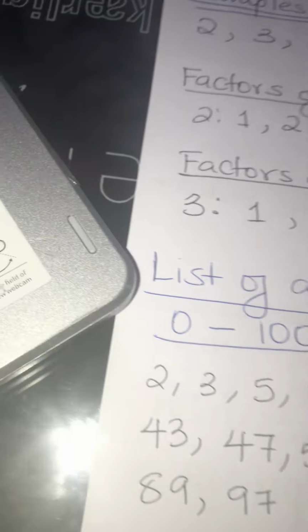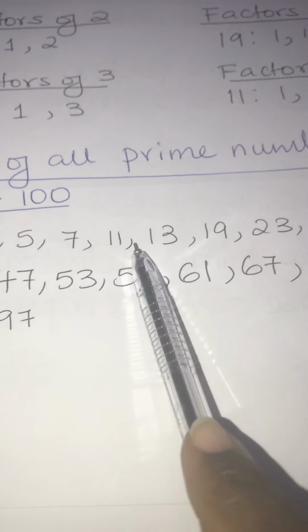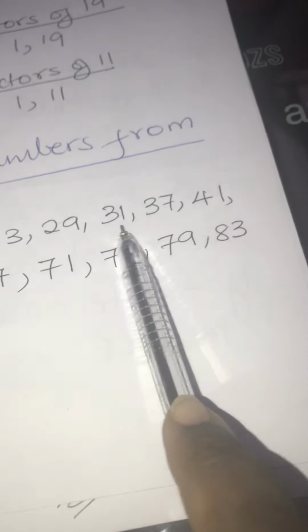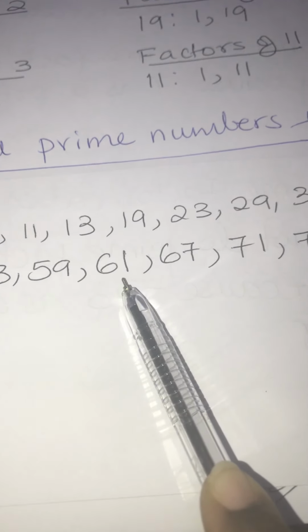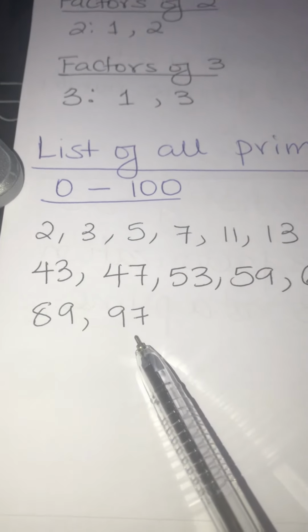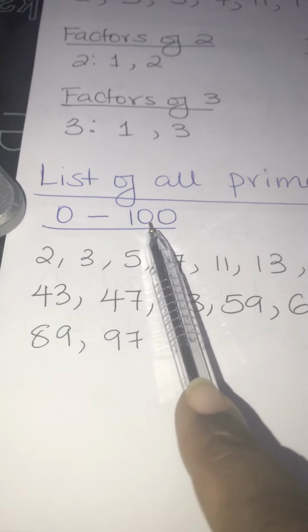If I ask you, give me all the prime numbers between 0 and 100, you should be able to tell me all of them. So I have written them here: 2, 3, 5, 7, 11, 13, 19, 23, 29, 31, 37, 41, 43, 47, 53, 59, 61, 67, 71, 73, 79, 83, 89, and 97. All these are the prime numbers between 0 and 100.